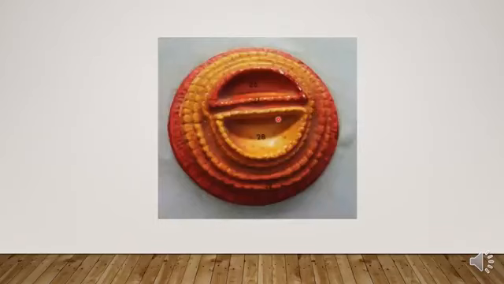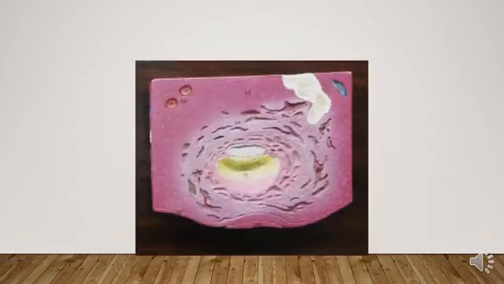Also in these sections we show the bilaminar germ disc. We said, why do we call it bilaminar germ disc? Because it formed the epiblast and the hypoblast. You can see in this cavity the amniotic cavity, and this is the yolk sac surrounded by the extraembryonic tissue. Here in these sections also the bilaminar germ disc is represented by the epiblast and the hypoblast.